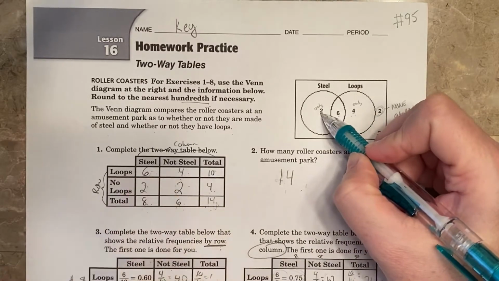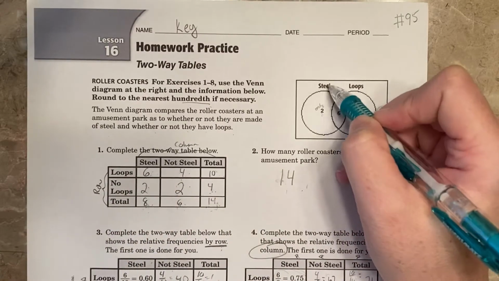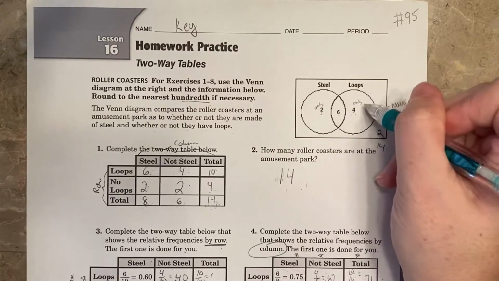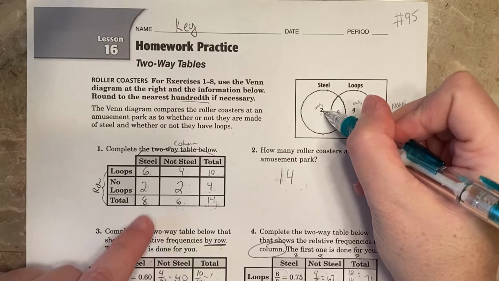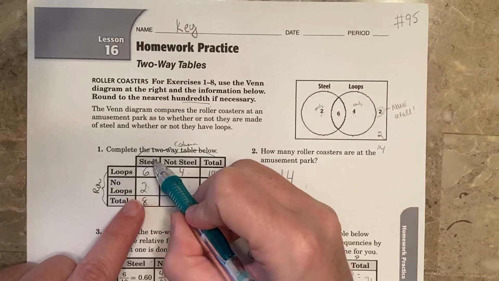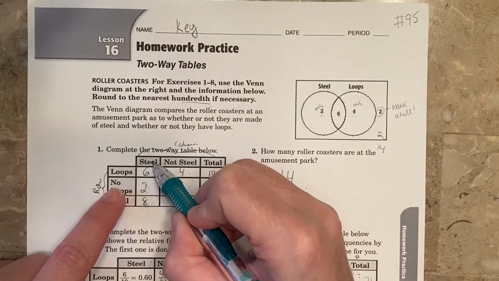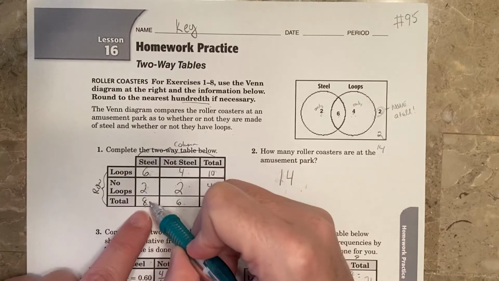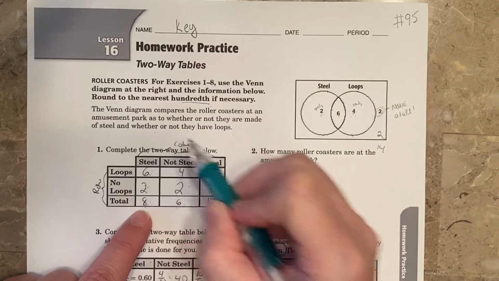This 2 right here, since it's by itself, that means only steel and not loops. Notice it's not in the same circle as loops. So this is only steel. So you're going to go to where it's steel and no loops. So steel and no loops is right here. So since we have 2, 6 plus 2 is 8. So that whole entire column is done.